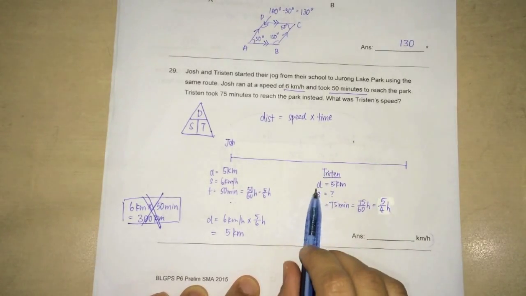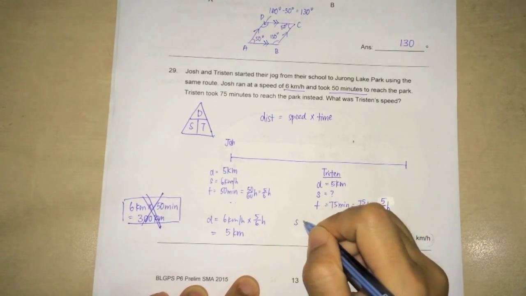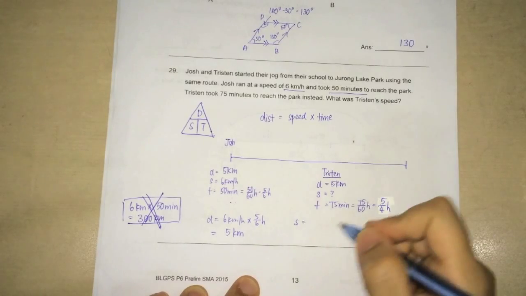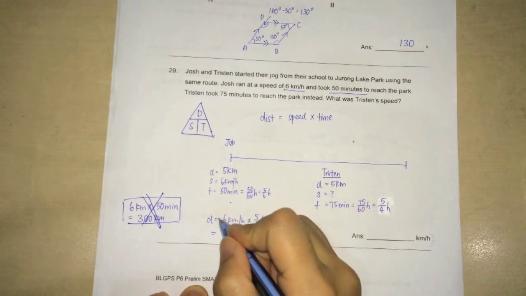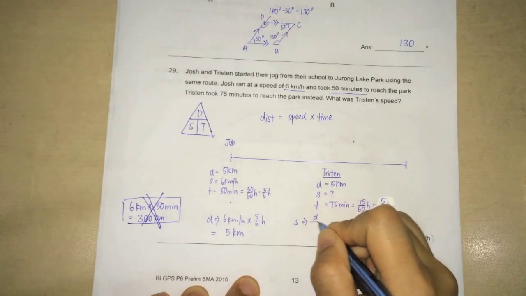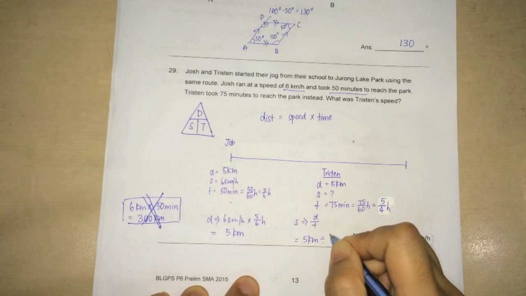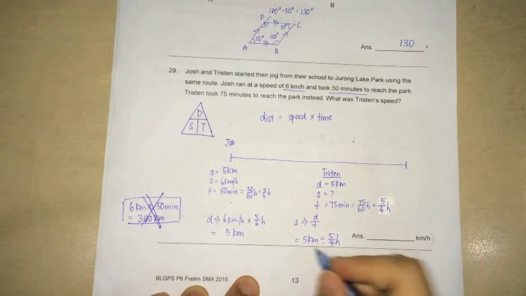Okay, so we have the distance and the time. You can find the speed. Speed will be equal to distance out of time, that will be 5 kilometers divided by 5 out of 4 hours.